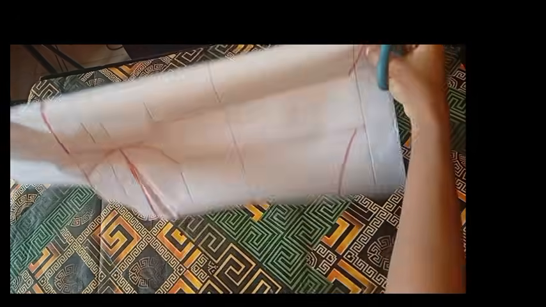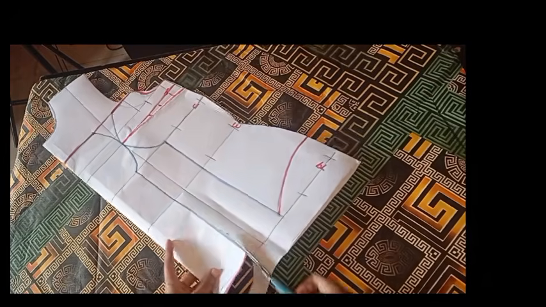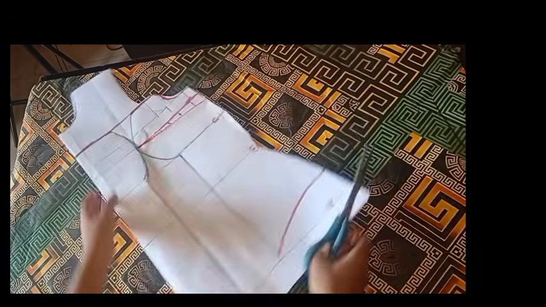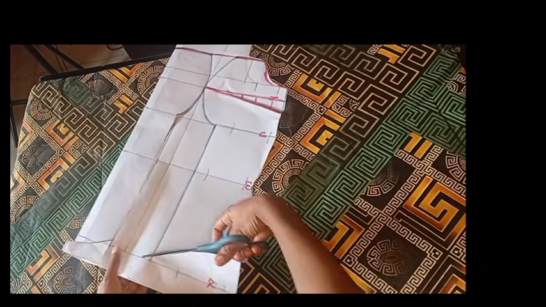Now let's go ahead to cut this out. So I will fold it. I'm cutting it on fold because each side is the same design.